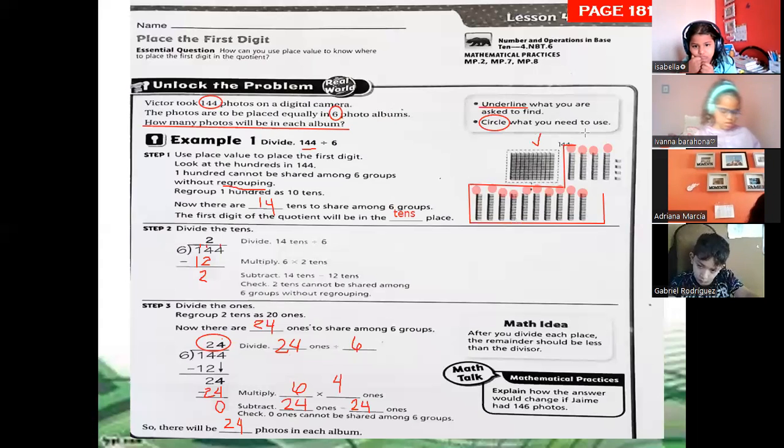On the next page, we have an example 2. We have another division. 287 divided by 2. Table of 2 is easy, right? Very easy.